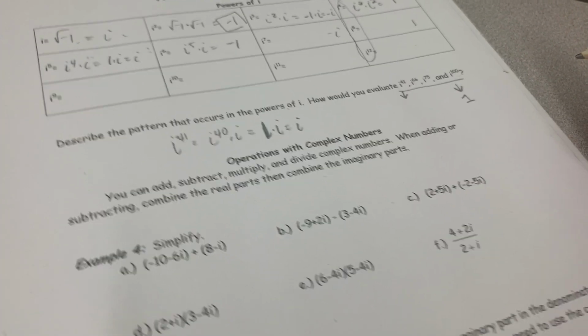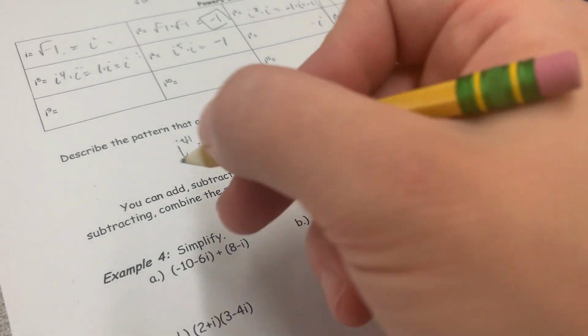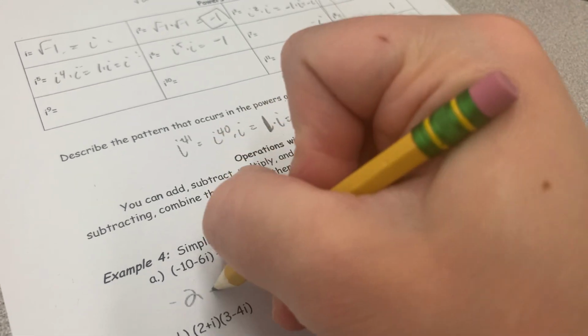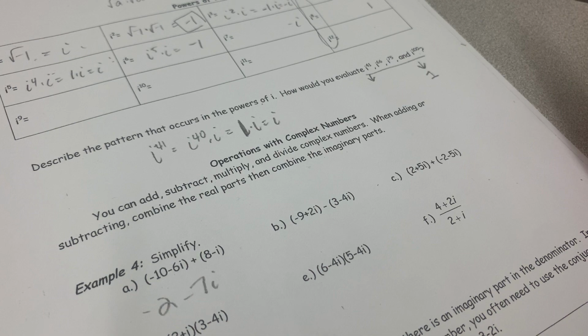Okay. All right, now simplifying. We are just combining like terms. There's nothing fancy. So if I'm adding these two things, I'm going to get negative 2 minus 7i. Actually, try pausing the video and doing this yourself, and then come back to it.